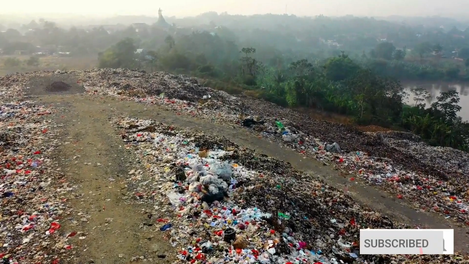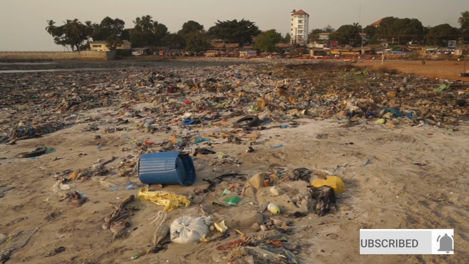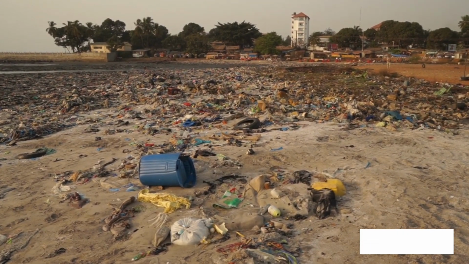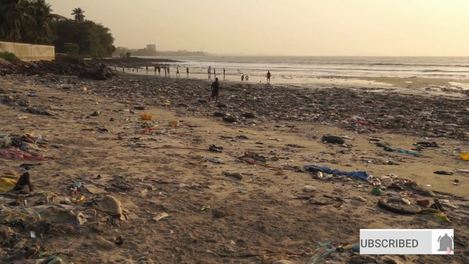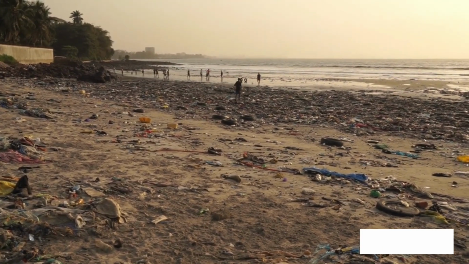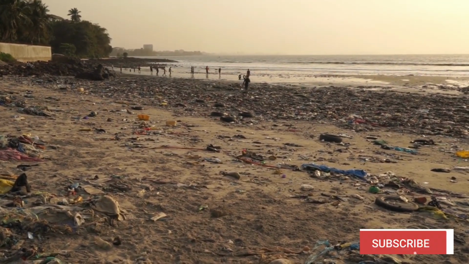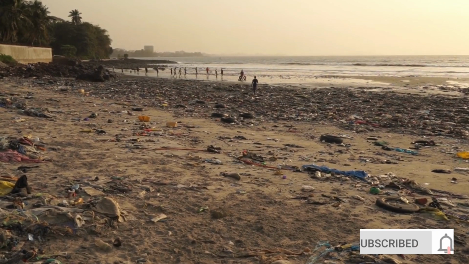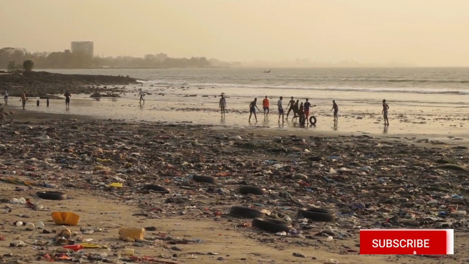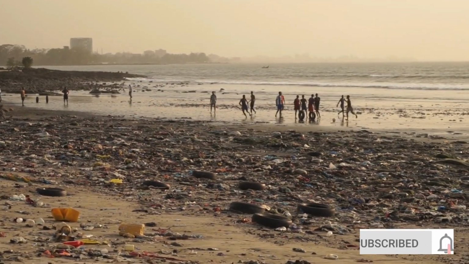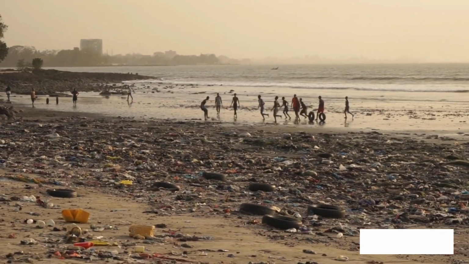There are several different carbon removal methods, including direct air capture. This technology involves capturing CO2 from the air and storing it underground. Bioenergy with carbon capture and storage, BECCS. This approach involves burning biomass, plant material, to generate energy, then capturing and storing the resulting CO2 emissions.